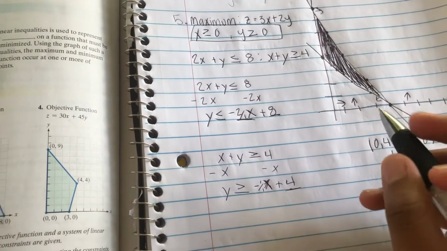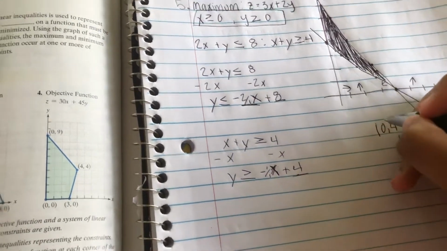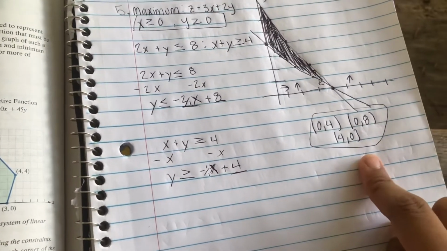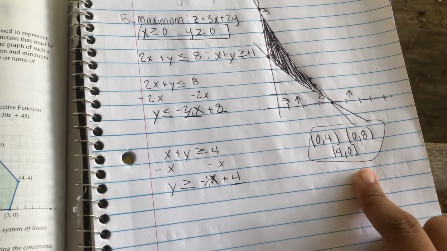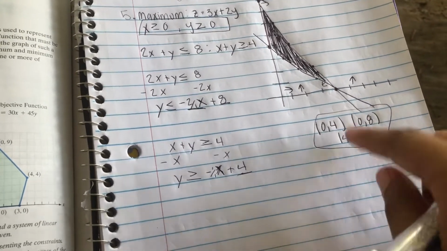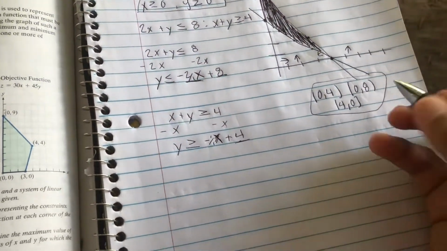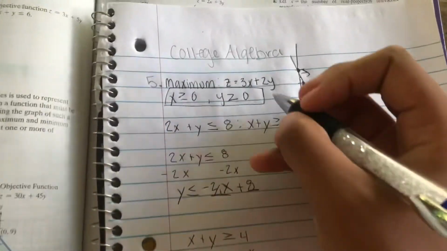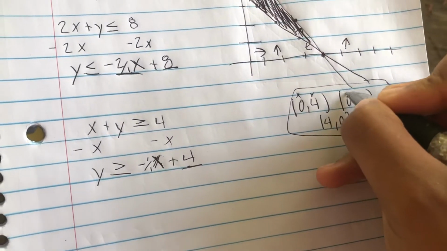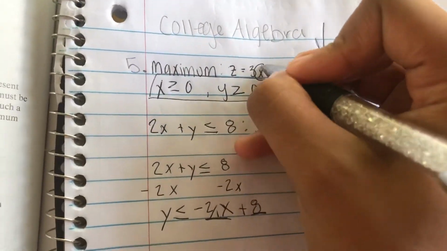Okay, so then what we are going to be looking for are called our vertices, right here. These are called our vertices. Our vertices are where our boundary lines intersect. Here, here, and here. Of course, I already pointed that out. With our vertices, we're going to plug our x and our y into the equation.